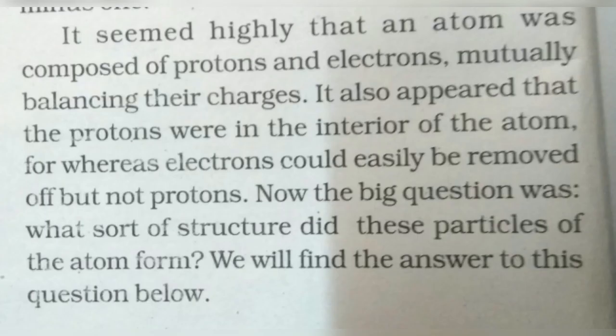We say that positive rays are called canal rays. A particular name is given to them. Also remember, this information is very important: who discovered the electron, who discovered the proton, and so on. Those are very important things.